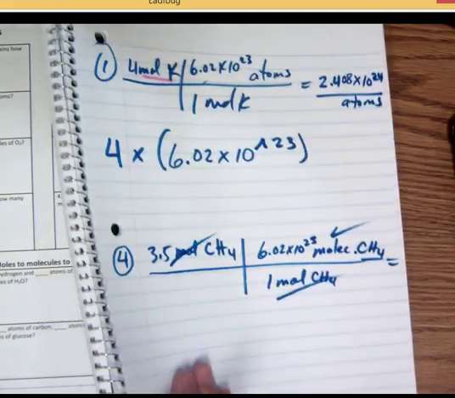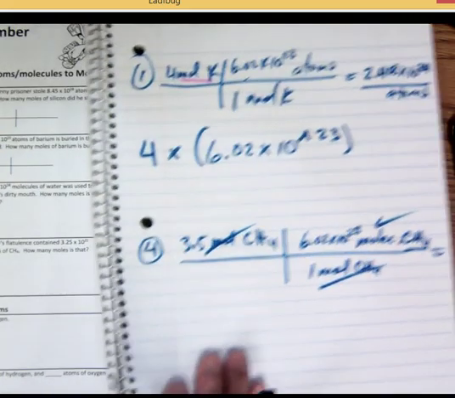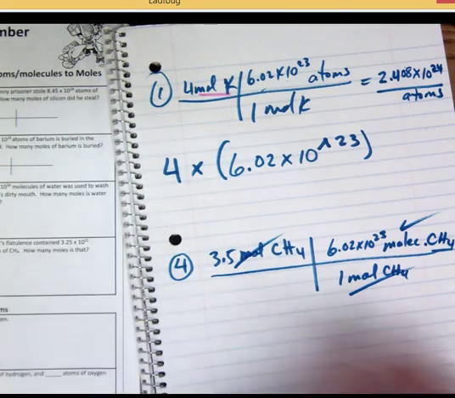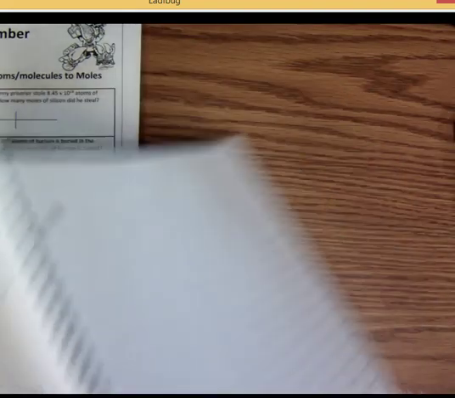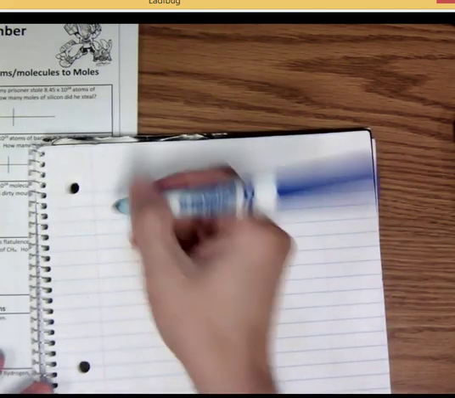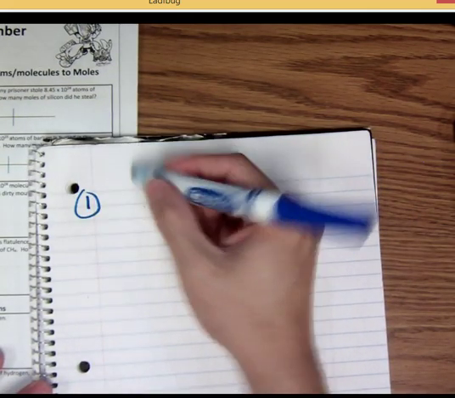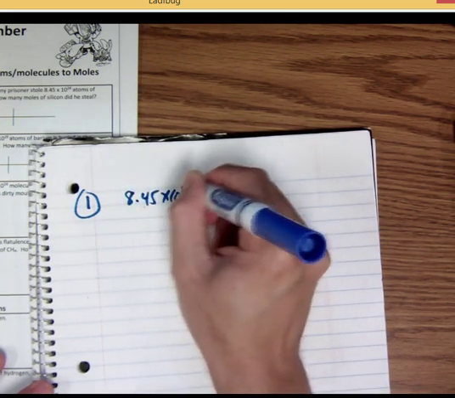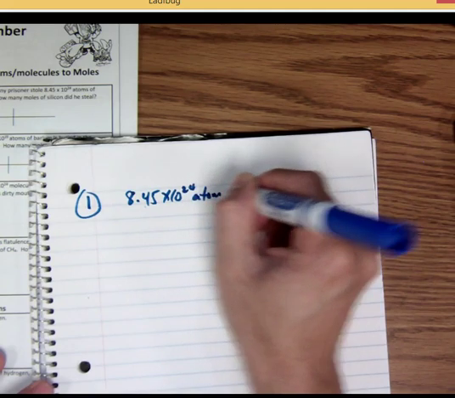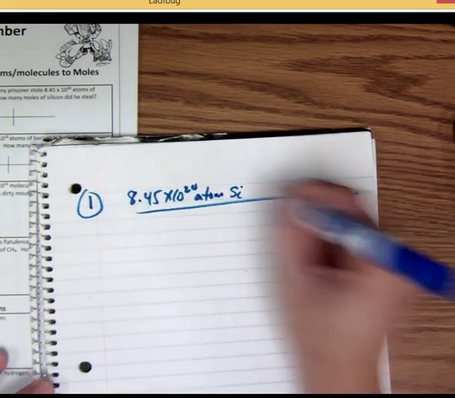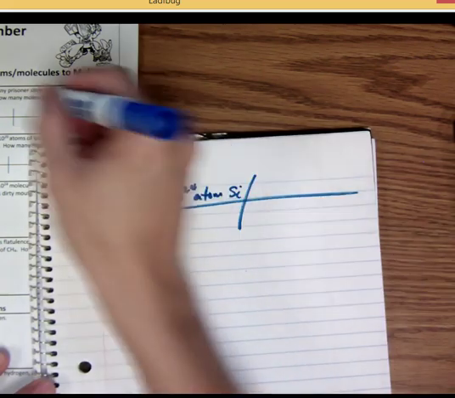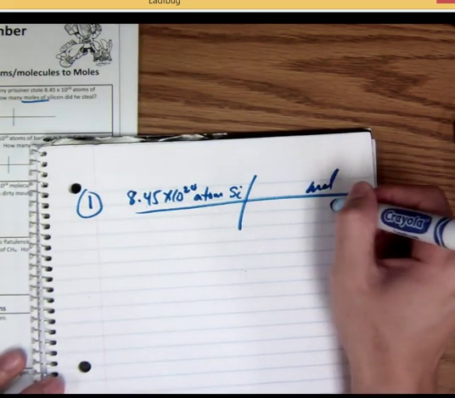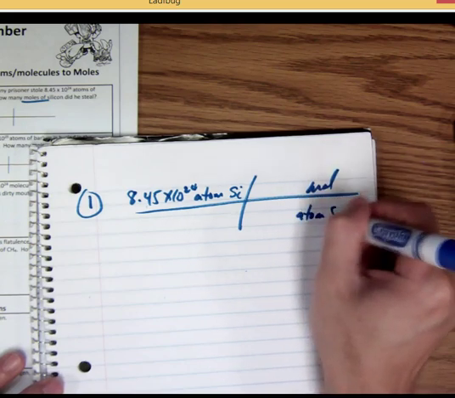And on the right side, right here, silicon. So number 1 on the right side. We start with 8.45 times 10 to the 24th atoms of silicon. So we need to find the moles. So we need mole on top. Oh, I'm sorry, atoms on the bottom here, atoms Si. We need to bring that down.